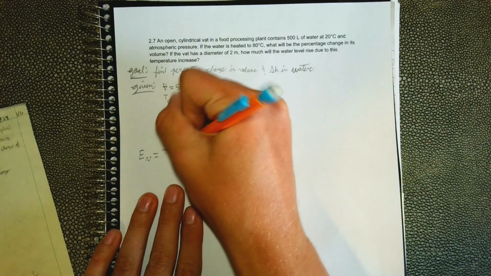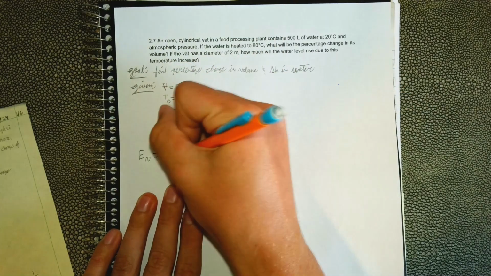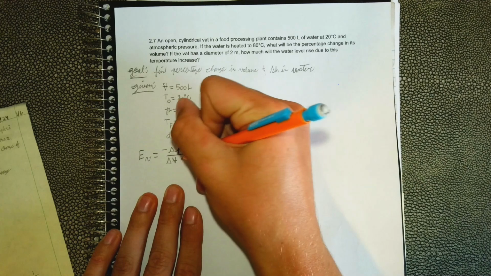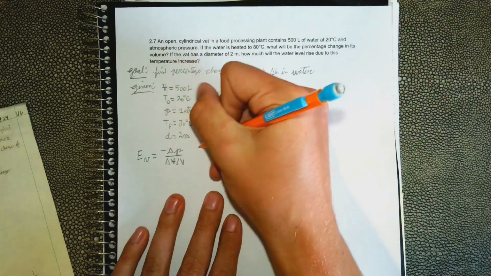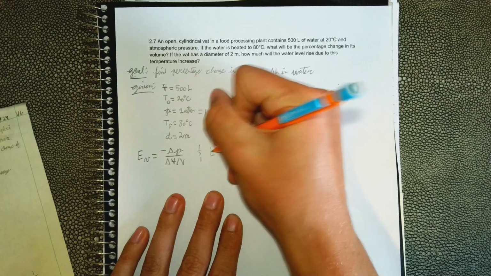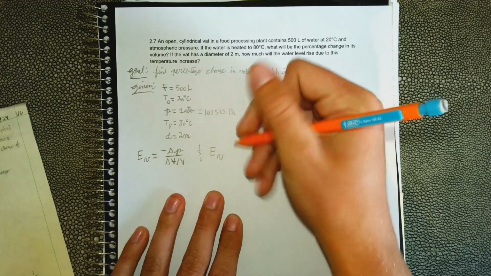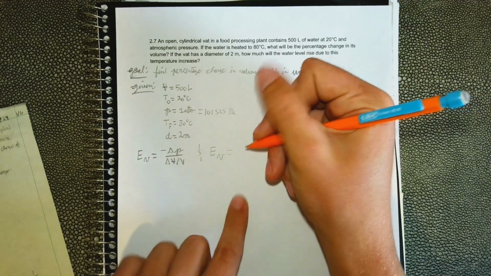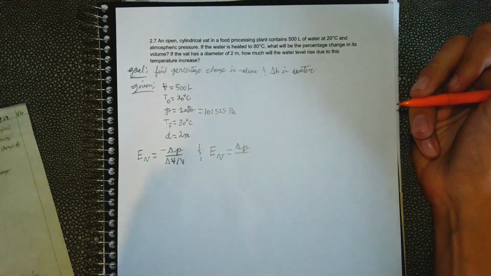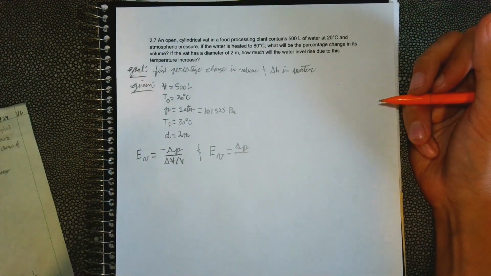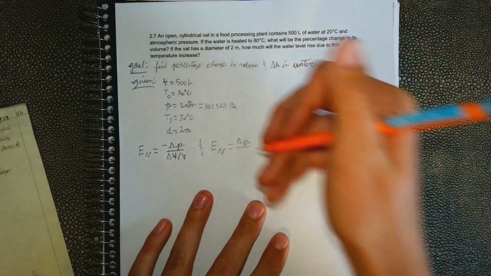And I'm writing down the formula right now. There's two formulas, but the bulk modulus of elasticity is just an equation used to determine how resistant a substance or fluid will be to volume change. So you can see how this applies pretty closely.